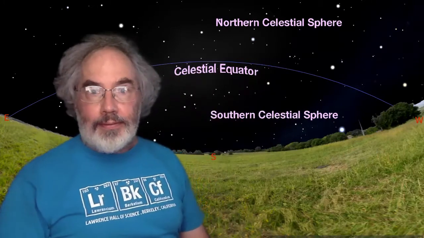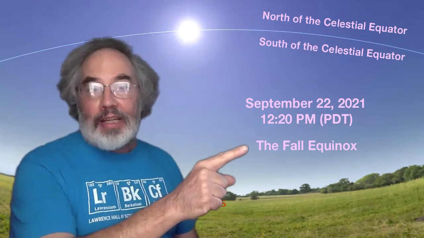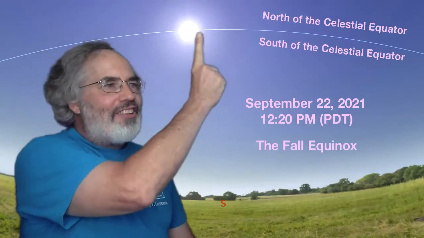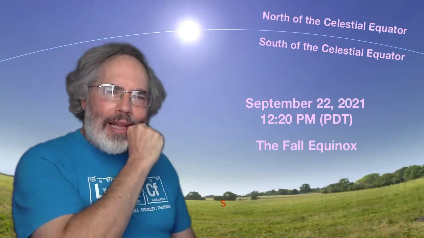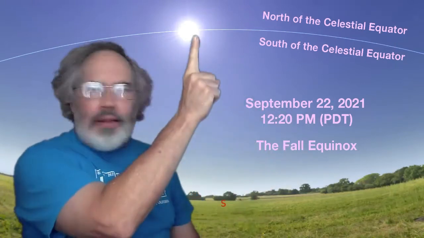The day of the equinox is September 22nd this year, and the exact moment of the equinox is 12:20 p.m. Pacific Daylight Time. And in the northern hemisphere, that's called the fall equinox or the autumnal equinox. And I'm noticing that the sun is right on the celestial equator that day. And you might think, well, the sun crosses the sky from east to west. Maybe it's always on the equator.